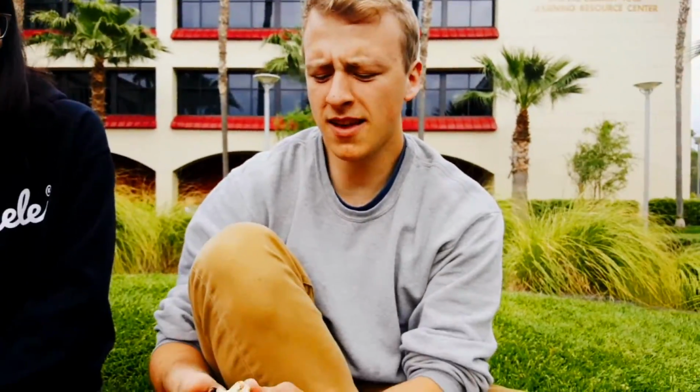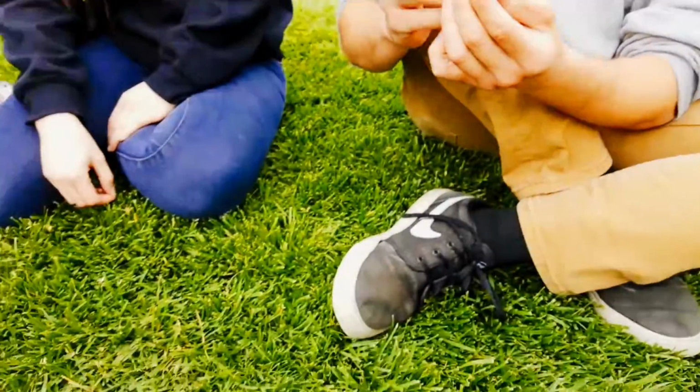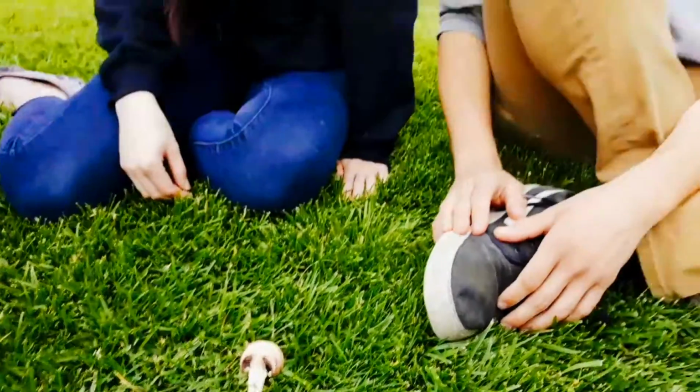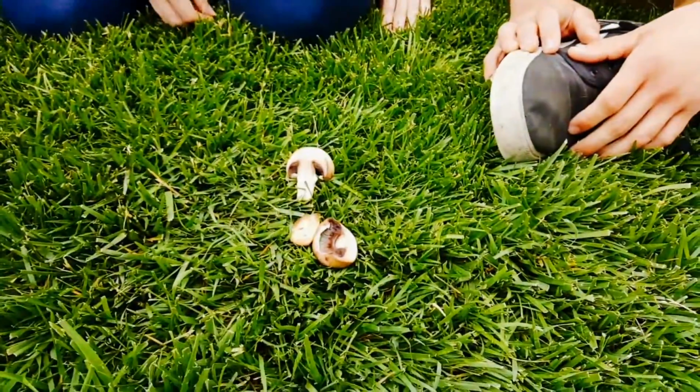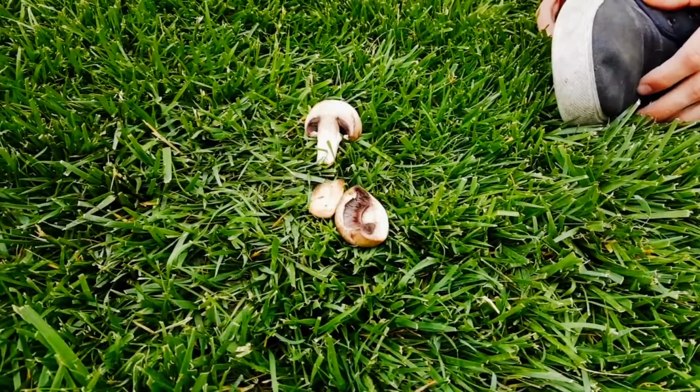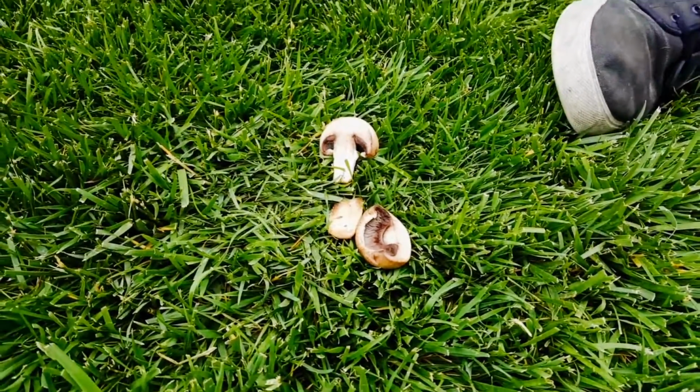Okay, but how do they eat? I'll tell you right now. A mushroom is a fleshy, spore-bearing fruit body of a fungus. They typically form on the ground or directly on a food source. Mushrooms are fungi and are usually placed in a kingdom of their own, apart from plants and animals.